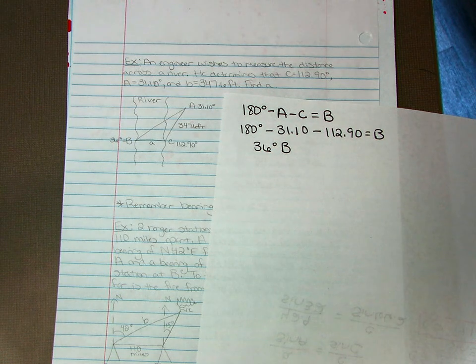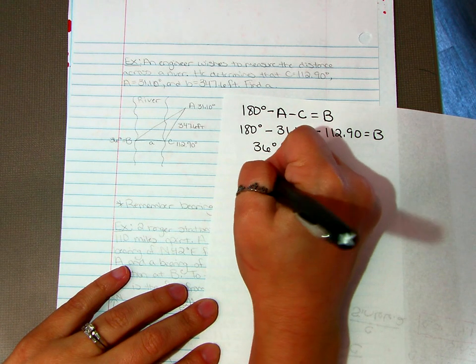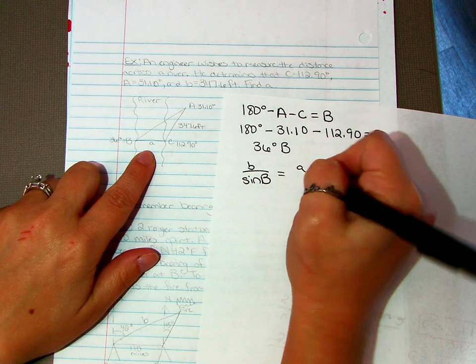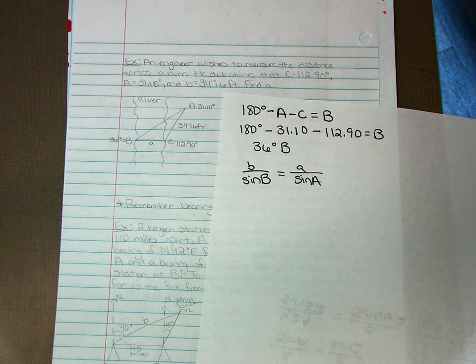The reason why we want to find B is because the side length of our triangle that they told us is the one opposite of angle B. That means we know side B. And if we know side B, we need to know angle B so we can use our law of sines, because law of sines is B over sine B. And we're trying to find A, but we know what angle A is. So that's why we went ahead and found our angle B first so that we could apply it. We already knew angle C, but we don't know side C, and so that's why we went ahead and found the angle B.